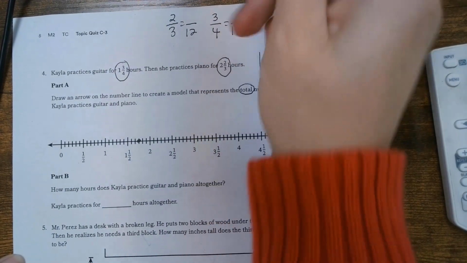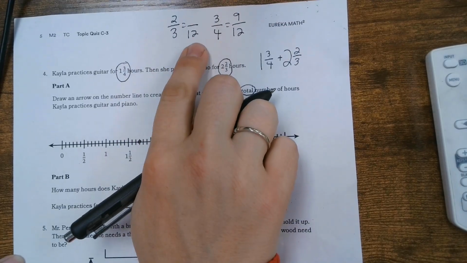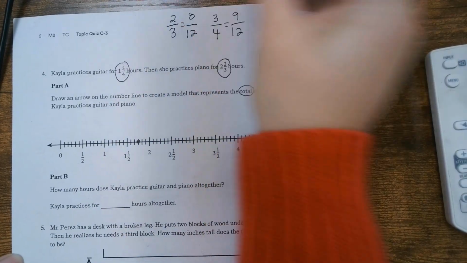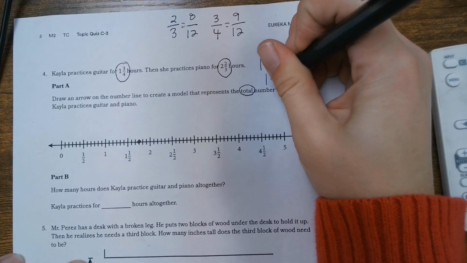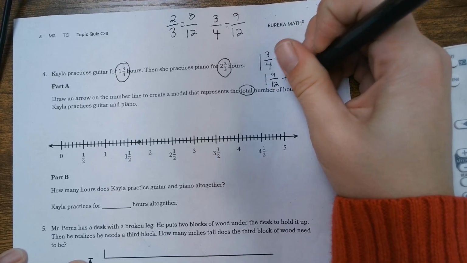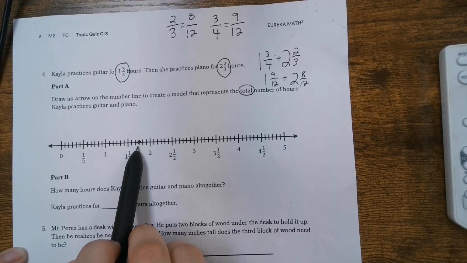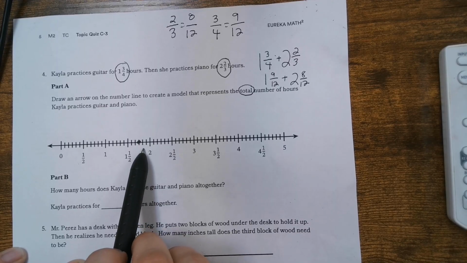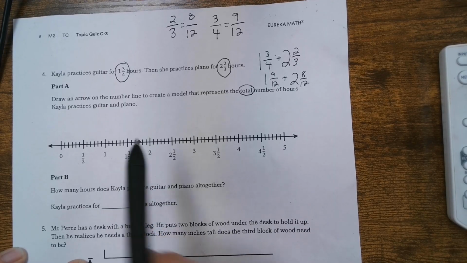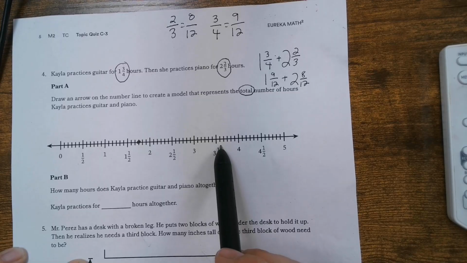4 times 3 equals 12, 3 times 3 equals 9. 3 times 4 equals 12, 2 times 4 equals 8. So now I have 1 9/12 plus 2 8/12. So if I look at this, I'm at my 1 3/4, my 1 9/12, because this is broken into 12s.